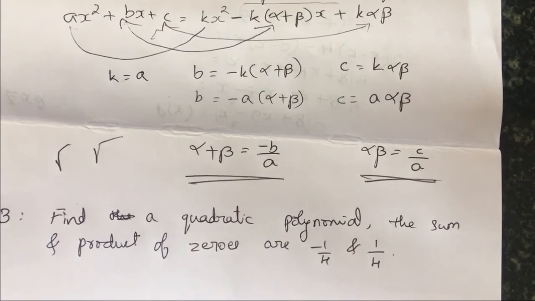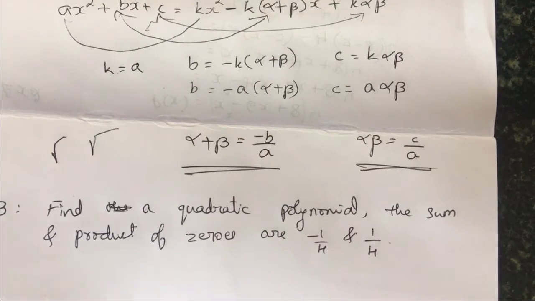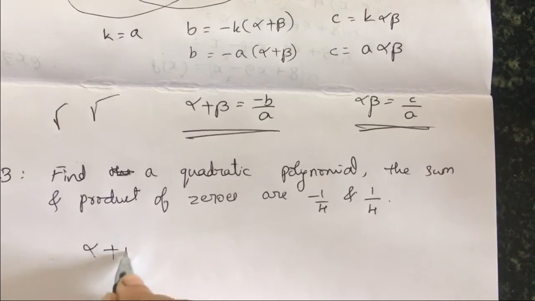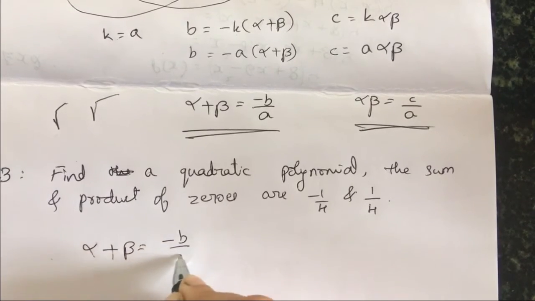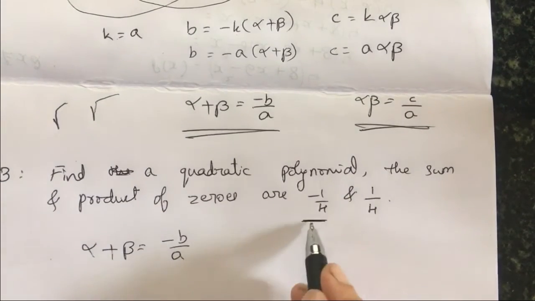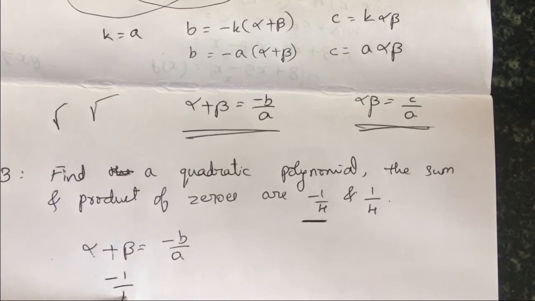Okay, sorry, slight change. What I do is I'll give you the sum and product of the zeros. Instead of directly giving alpha and beta, I'm giving you alpha plus beta and alpha into beta, and you have to get the quadratic polynomial. Okay, so how to do that? What you know, sum of the zeros, that is alpha plus beta, is nothing but minus B by A. Here they are giving you alpha plus beta as minus 1 by 4, sum and product of zeros. So alpha plus beta is minus 1 by 4, which is equal to minus B by A.